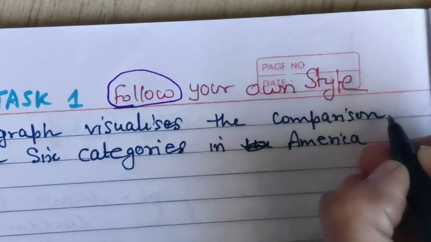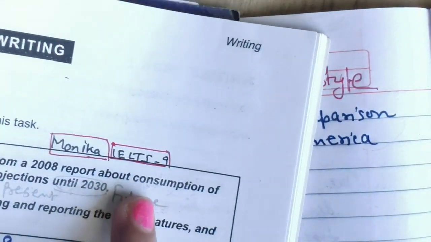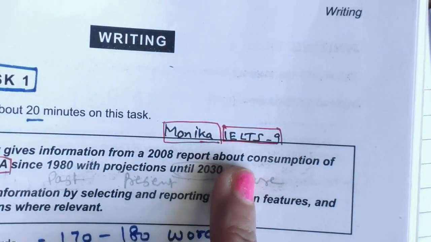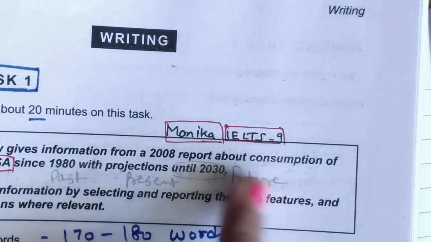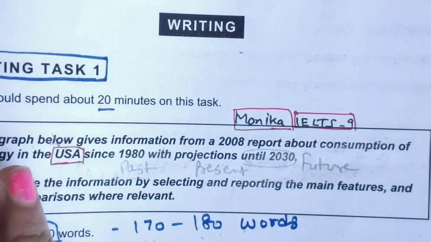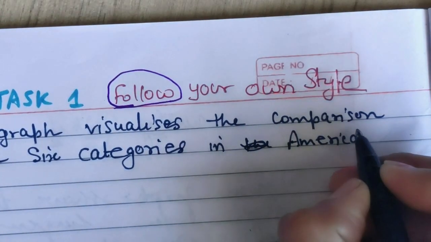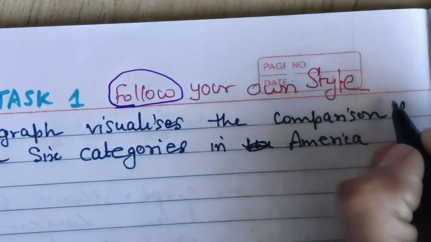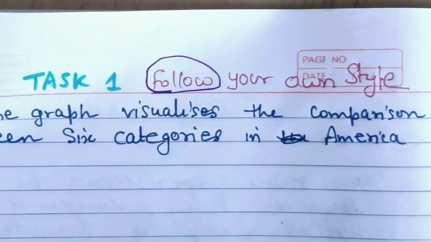What have I written wrong? The comparison of... yes, I have left this, so you need to write this also. We have to include each and every part of the question statement in our introduction. So comparison of energy consumption, where am I going to write it?